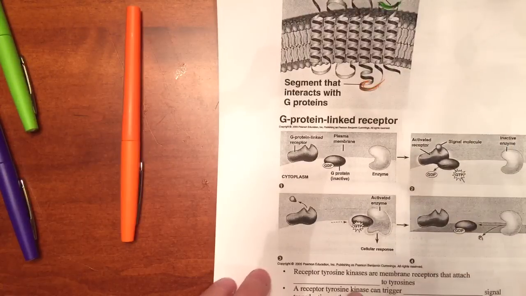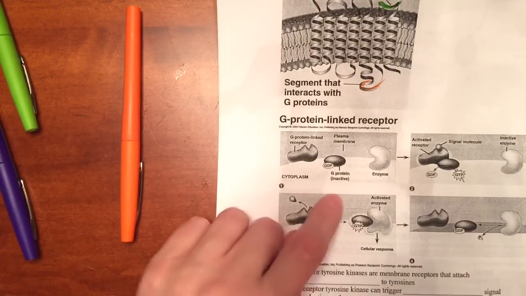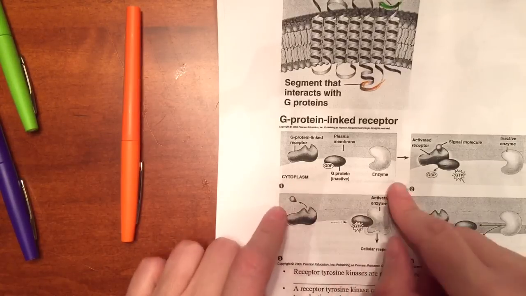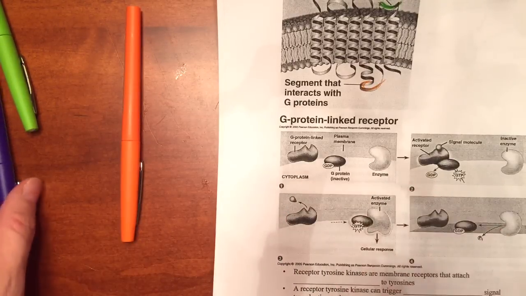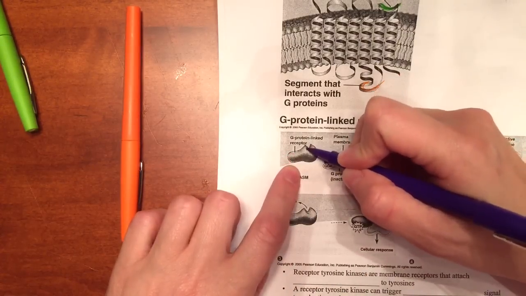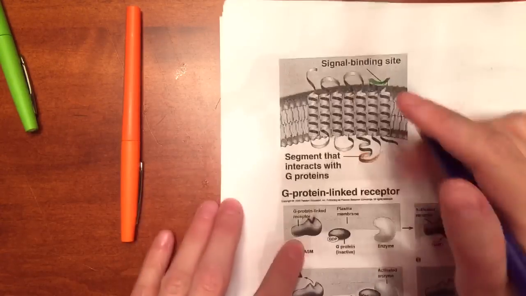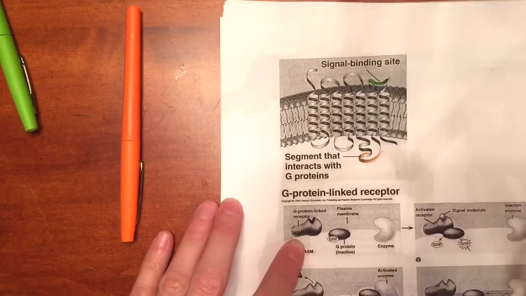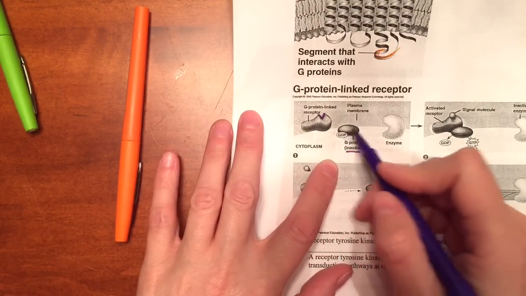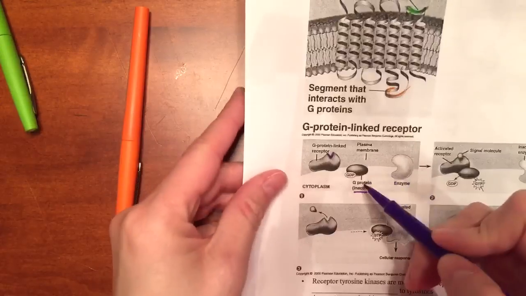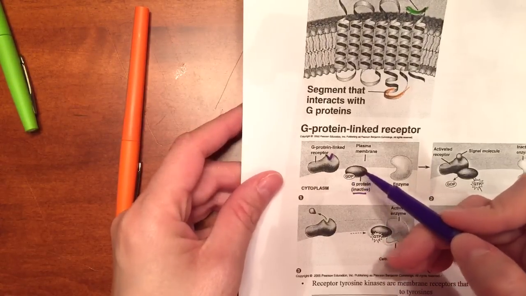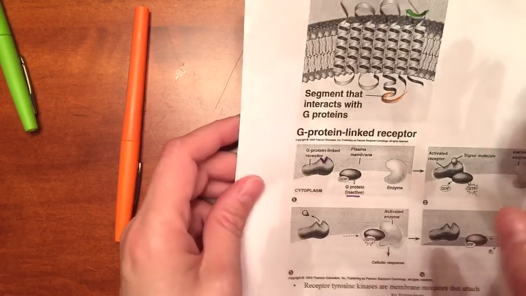So what do we have here? Well, this picture is in your book too, so you can refer to it there as well. It gives explanations underneath if you'd like to look at that as a resource. So here's your G protein linked receptor. Here is that signal binding site that we just talked about. Now notice here in the plasma membrane you also have a G protein that's inactive. And we just wrote that this G protein is inactive when GDP is attached to it. So look, GDP is attached to it, so it is in the inactive state, it's not doing anything.